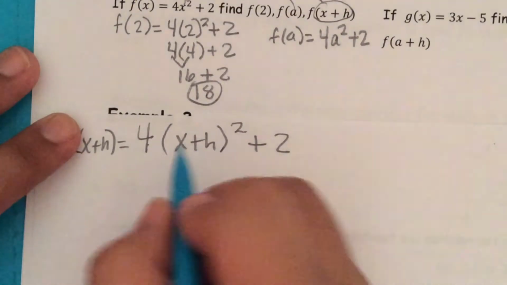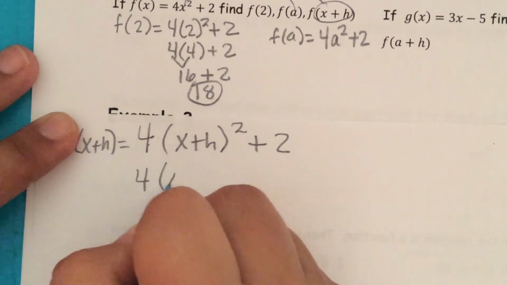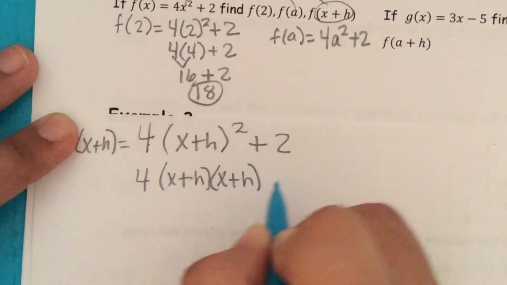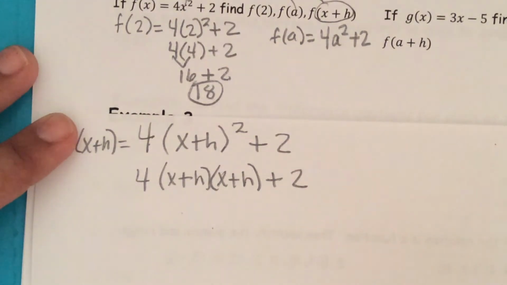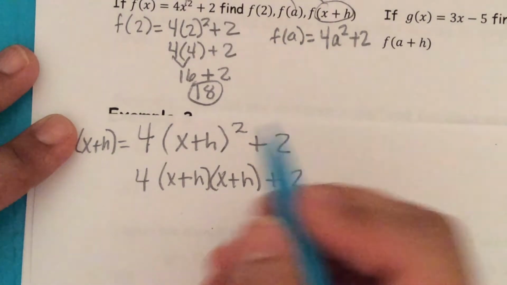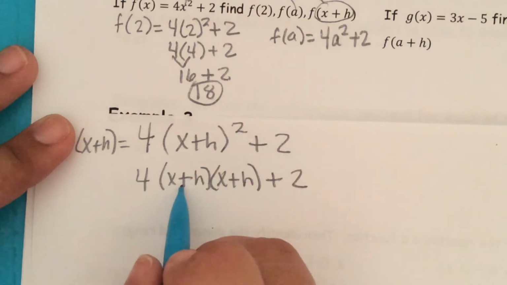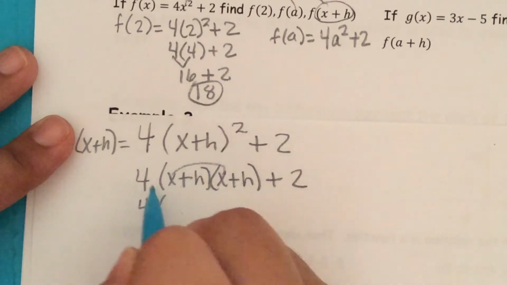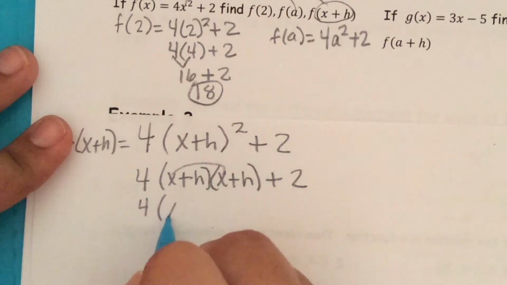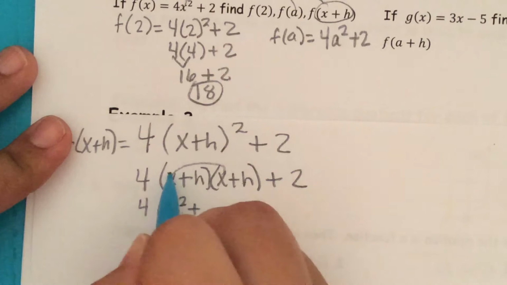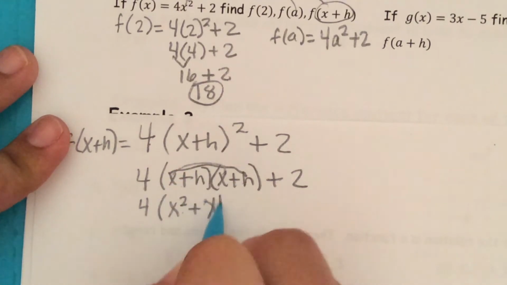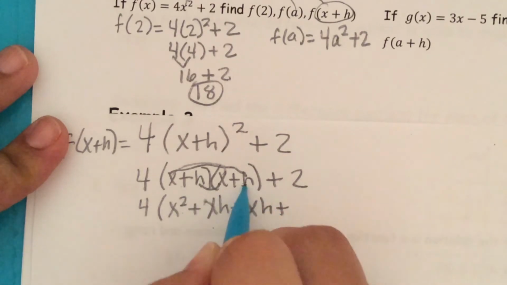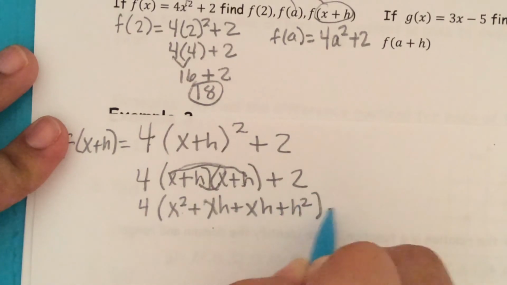So then we're going to know that this is multiplied twice. Okay, so x plus h squared means x plus h times x plus h. So what we have to do is we got to FOIL first. Before we distribute that, we got to FOIL first. So that's x squared plus xh plus xh plus h times h is h squared, and then plus 2 out here.